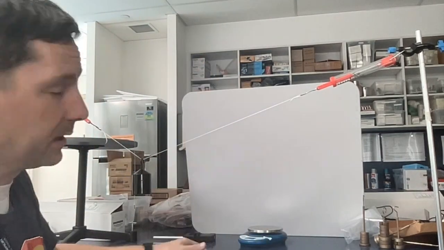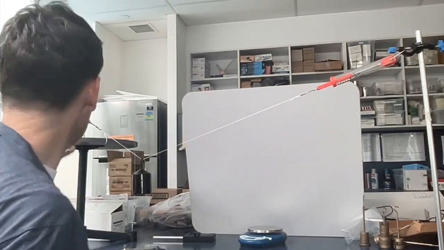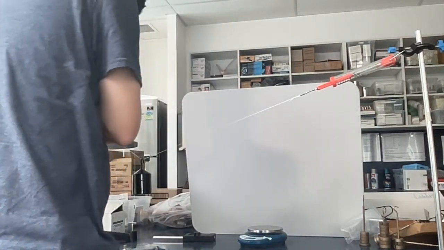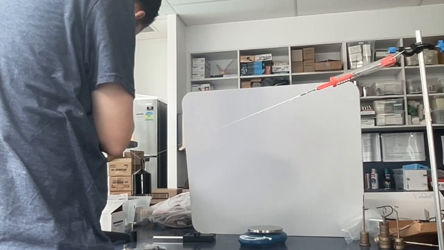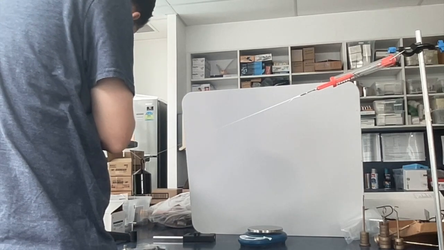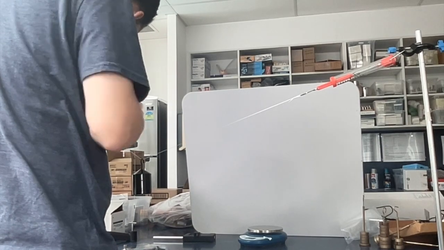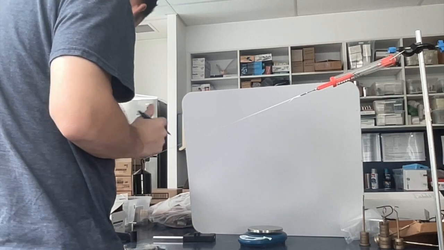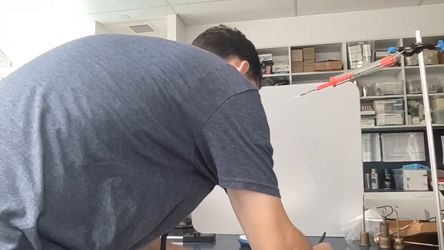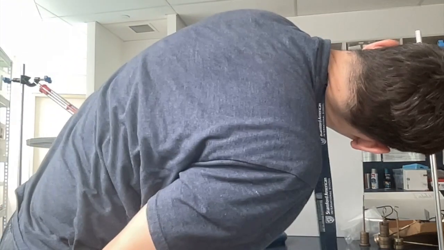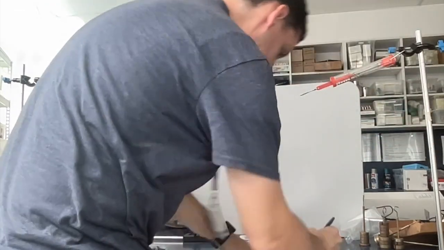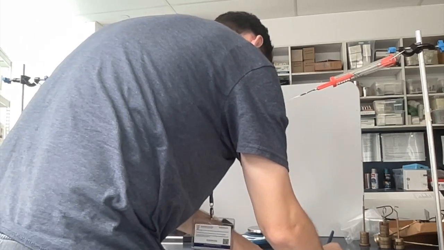And then I'll read the forces on the left-hand side here. It looks to be about 11. It's almost right in the middle of the 10 and 12, so I'm going to put that at 11 newtons. And then this one right here looks like about 9.2. All right.